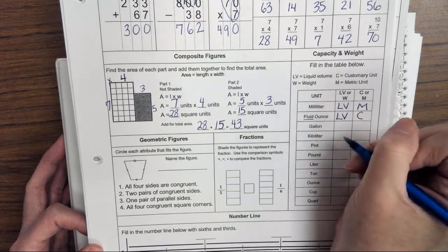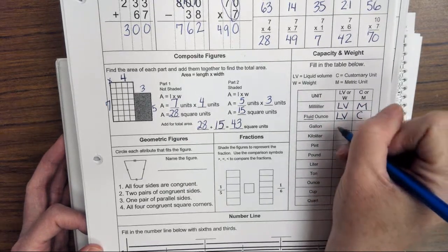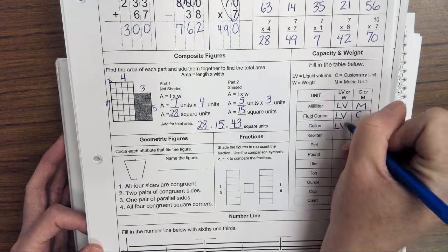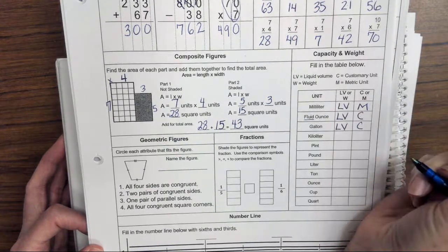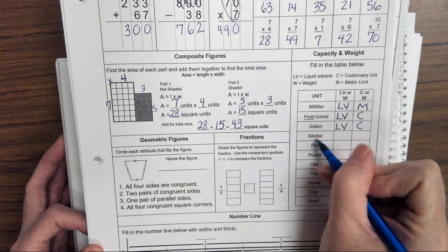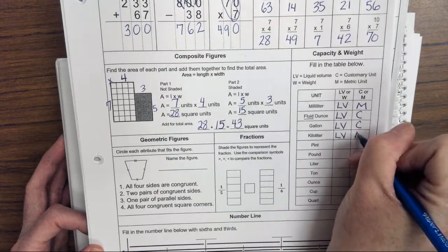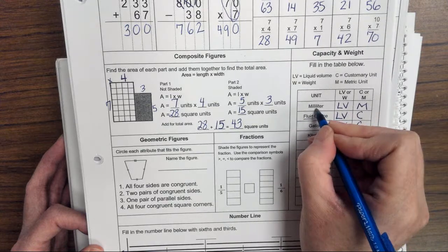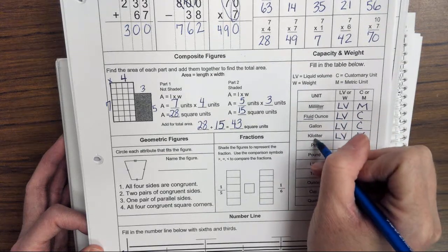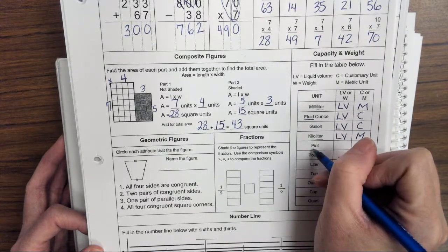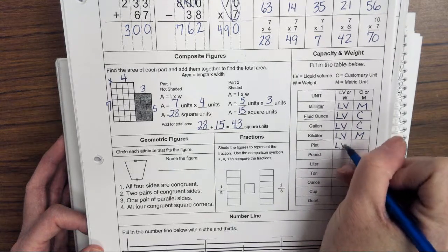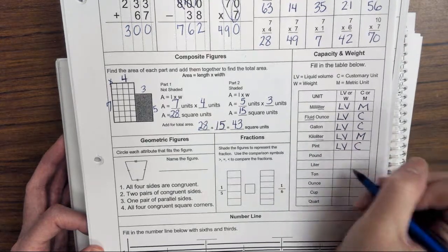A gallon, like a gallon of milk or a gallon of gas, is liquid volume, and that's a customary unit. A kiloliter is also liquid volume, but it is a metric unit. All of the ones here that end with the liter are metric. A pint is liquid volume, and it's customary.